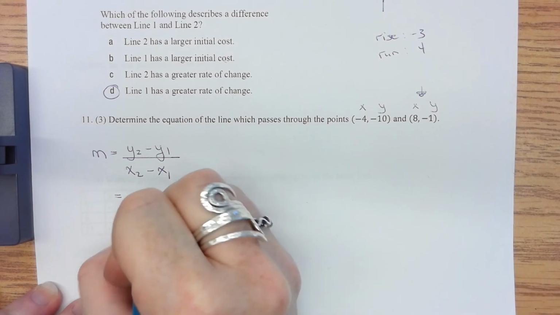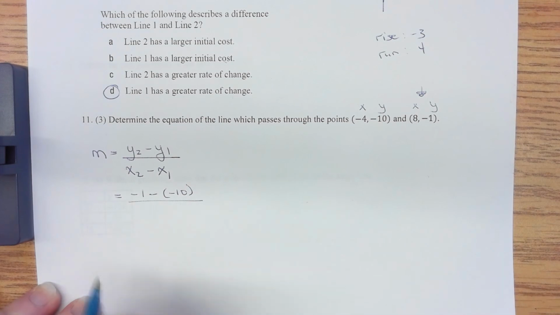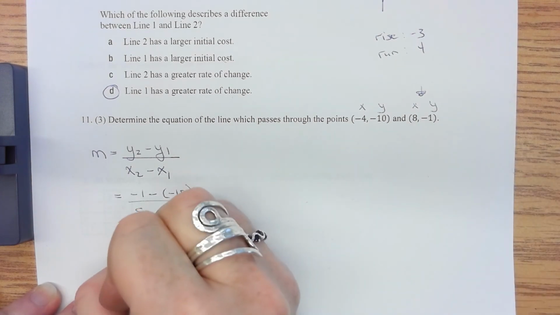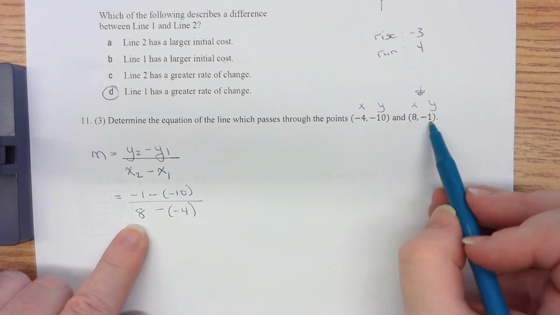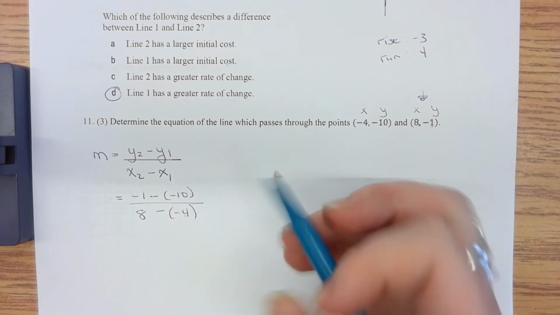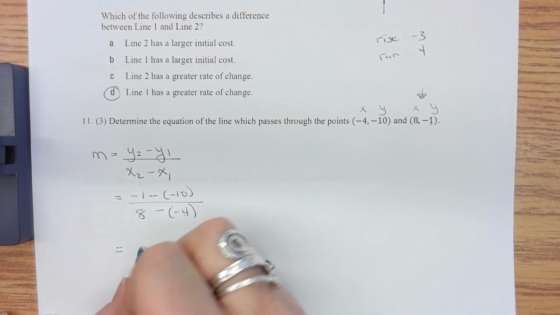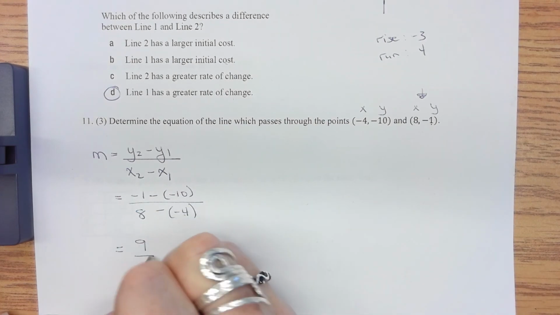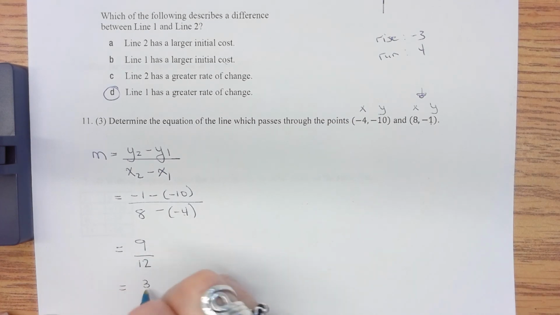So it's going to be -1 minus, and then it's -10, so let's put that in brackets. And then 8 minus -4. So when I look at my coordinate pair, -1, 8, -10, -4. So -1 minus -10 is 9, and 8 minus -4 is 12, and so that reduces to 3/4.